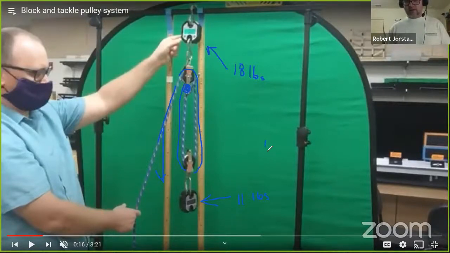So here's a picture of the bottom pulley. You've got 11 pounds down. How much should each side of the string be pulling up? Approximately. 5.5 pounds. Exactly. Now I can actually tell, so I'm going to stop labeling the units.